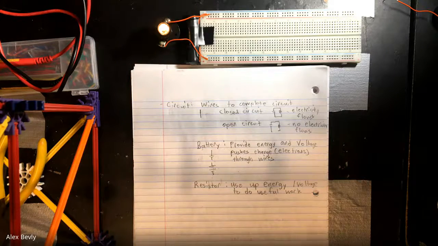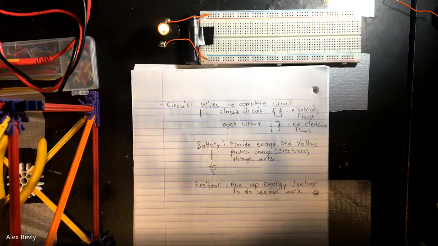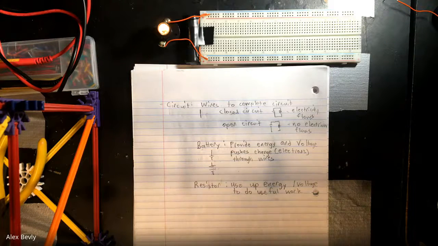You turn on a light switch, the light is a resistor. You plug in a refrigerator, the refrigerator is a resistor. So resistors are going to be using up that energy to do useful work. Or sometimes it's just going to steal the energy and turn it into heat and just kind of waste it. So there are reasons for using resistors other than these useful things.